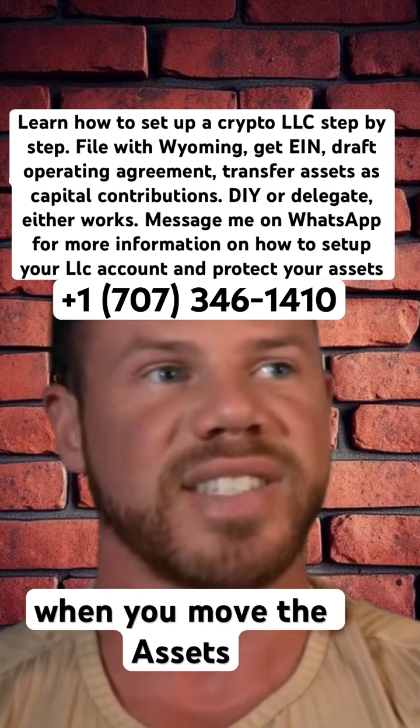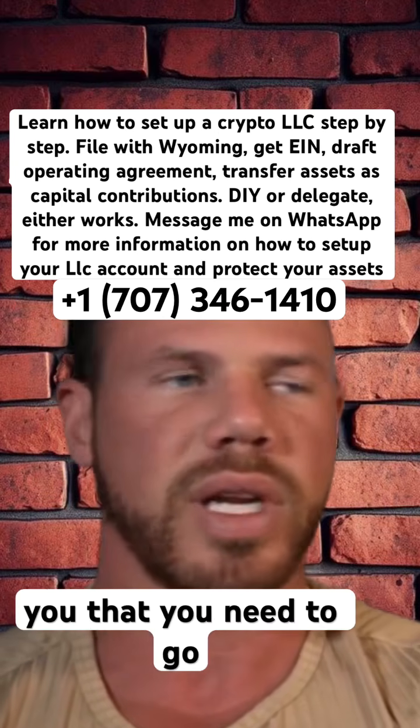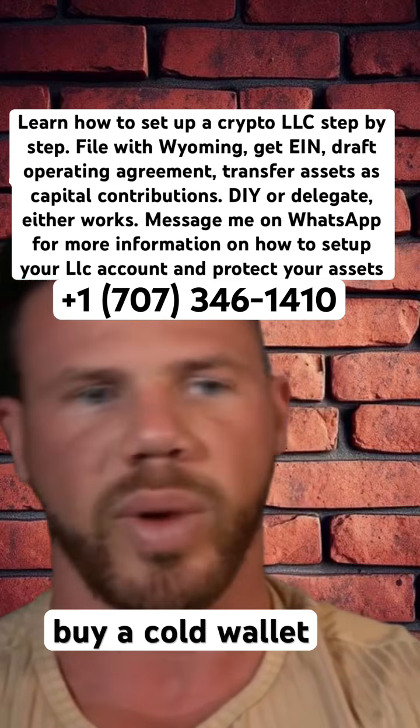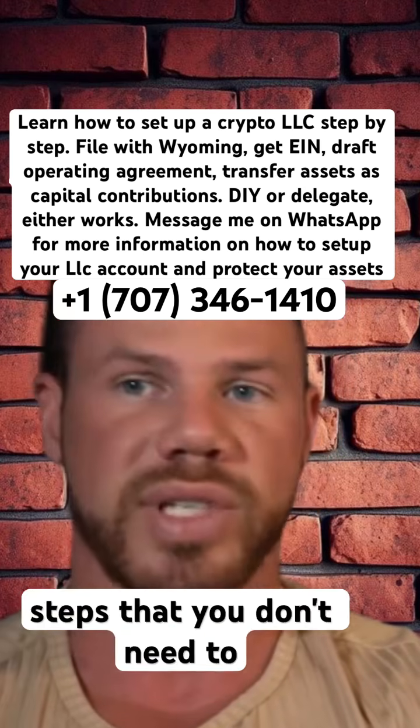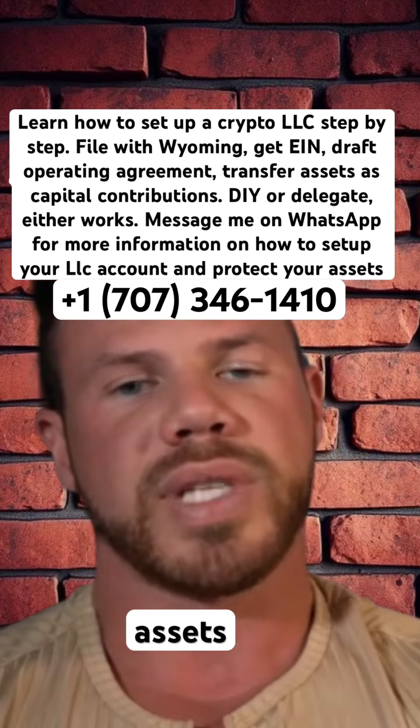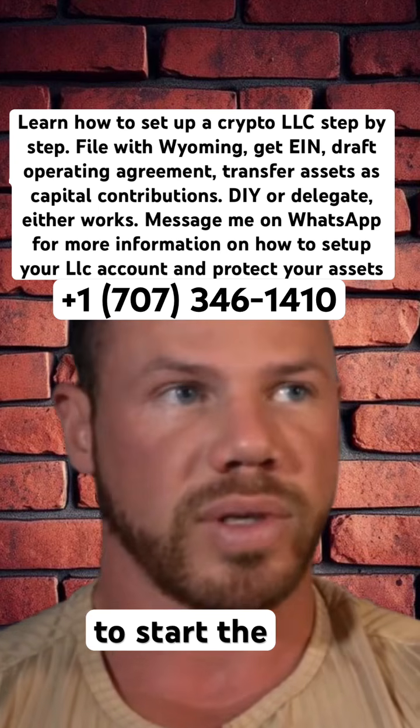When you move the assets in, some people are going to tell you that you need to set up a bank account, buy a cold wallet, and transfer your stuff over. I think that's a bunch of extra steps that you don't need to do. I would rather use the assets as the capital contribution to start the business.